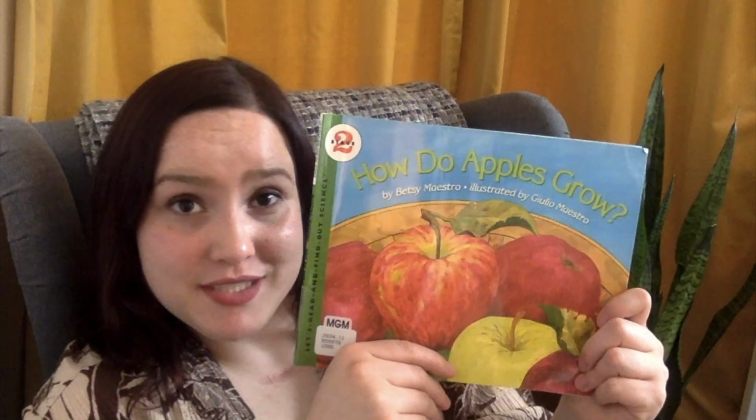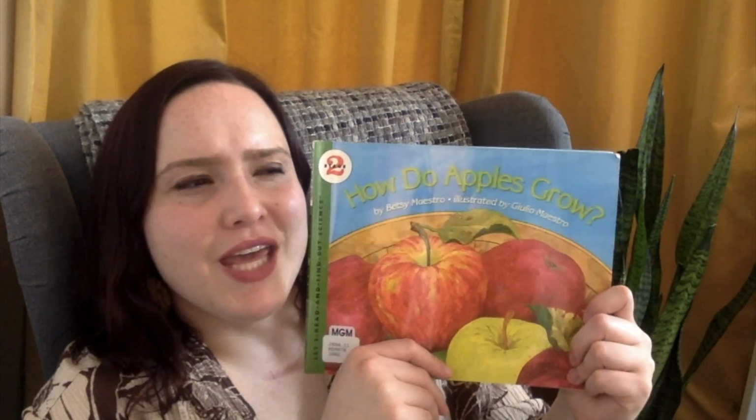How do apple trees, animals, and insects work together to make new apple trees? And if a new apple tree grew and a human did not plant it, how did that apple tree grow? So we'll be solving that mystery together and creating our final science models next time.